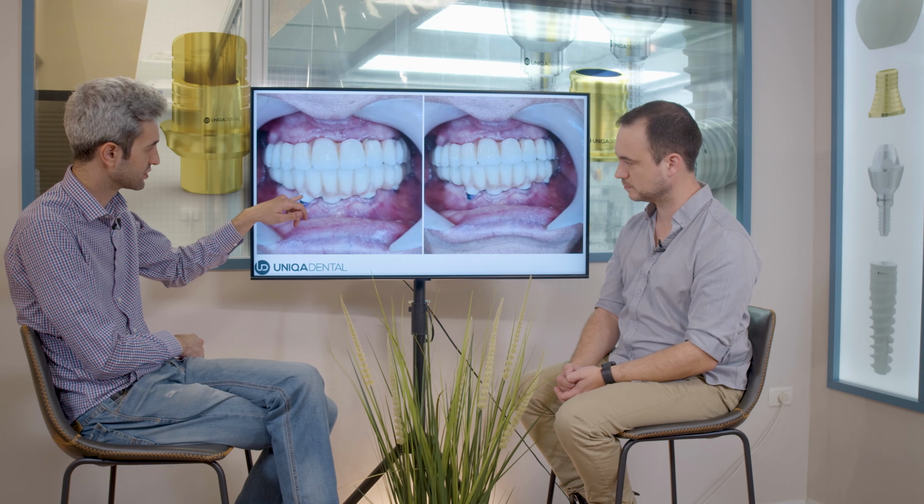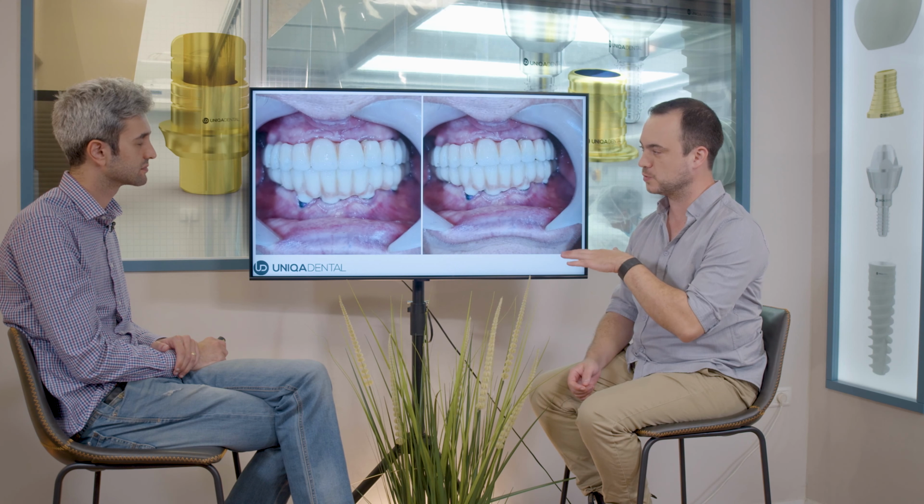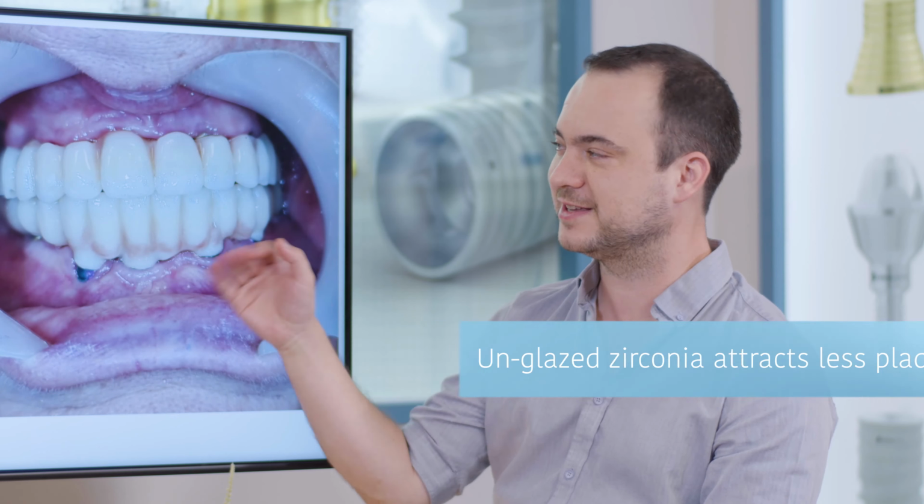I see here you chose not to color it pink, just to polish it. So when you're making full zirconia bridges, for the parts that are close to the gingiva, it's better not to glaze, because this way you minimize the retention of plaque. You mean the bottom, right? Yeah, the part that is close to the gingiva, because for the upper bridge it's the top part.